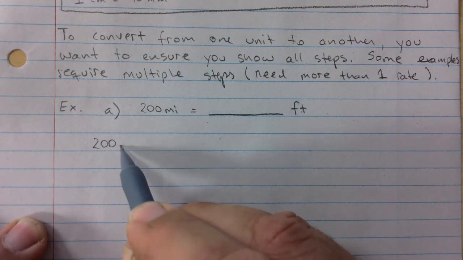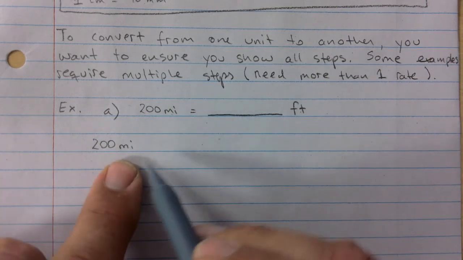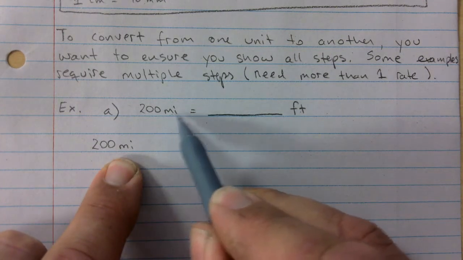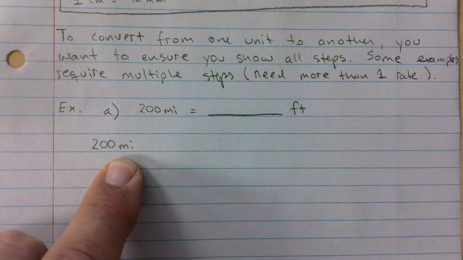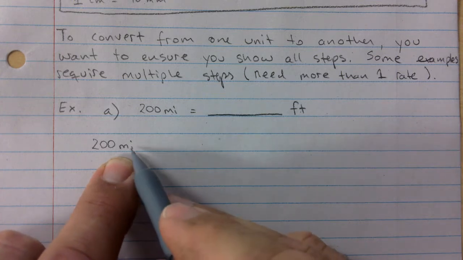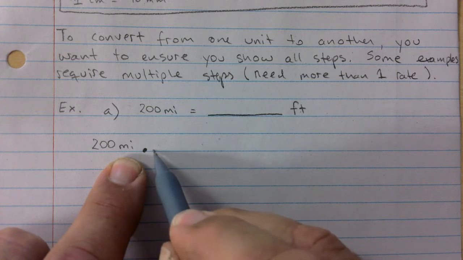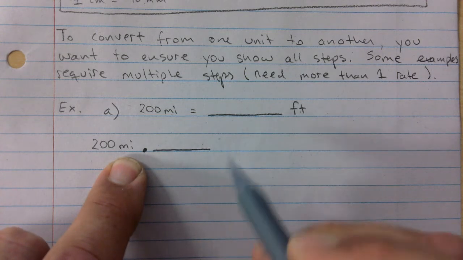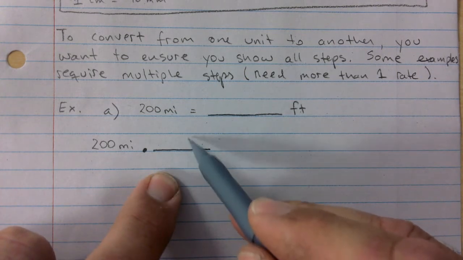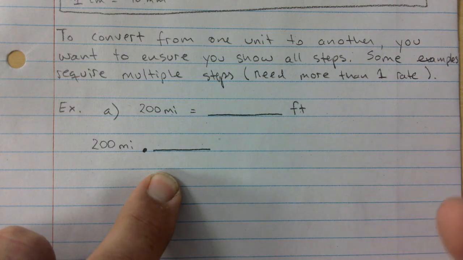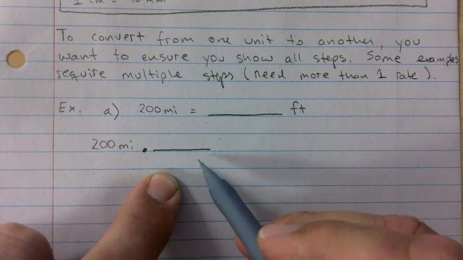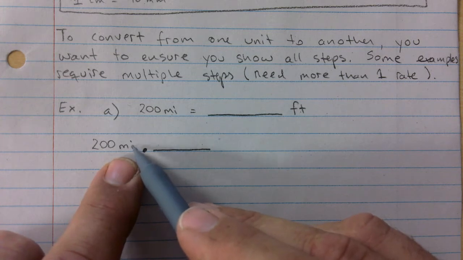So you start with the unit that you're given. Let's say it's 200 miles. I want to emphasize that right now it's just miles. It's not miles per hour. It's not miles per second. It's just miles. So we make a mental note of that. Only one unit to worry about. You want to multiply it by a rate. A rate is just two different numbers with different units that will cancel out the miles that are up here in the numerator.